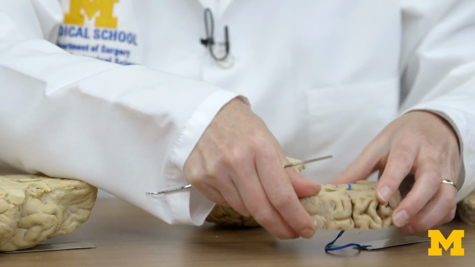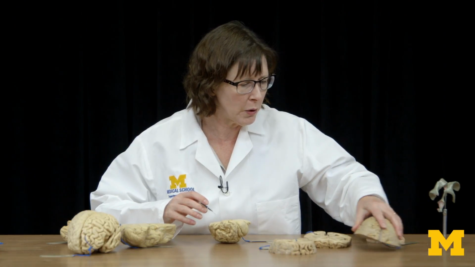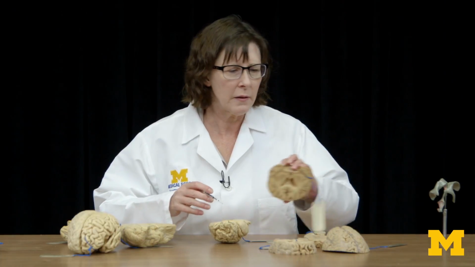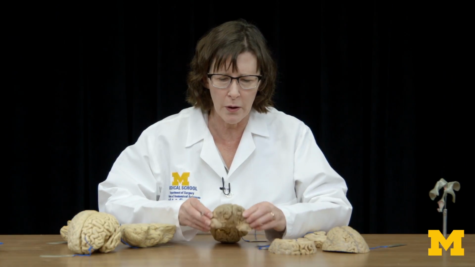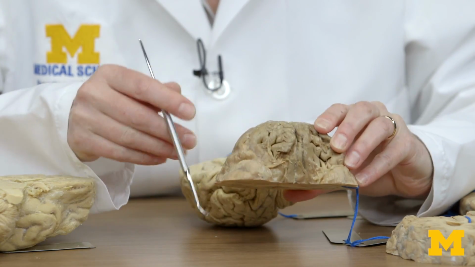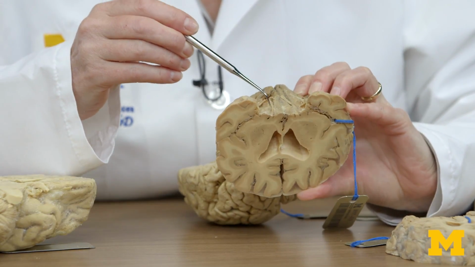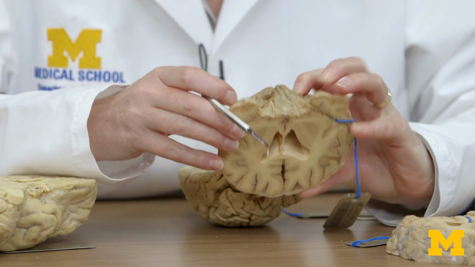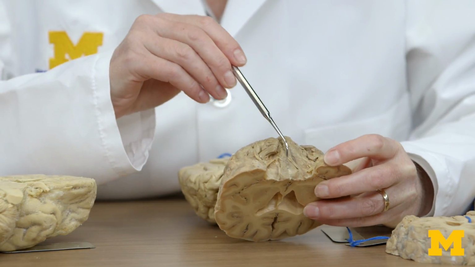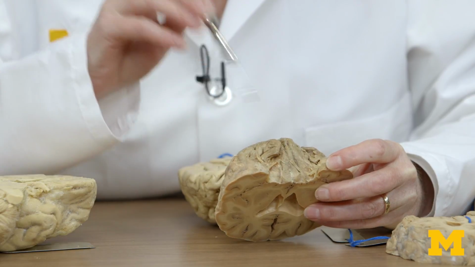So we talked about the fact that you have an anterior horn, a posterior horn, and an inferior horn. And I want to show you how those look in other pieces of the brain. Okay, this is an anterior section of the brain. So this is your frontal lobes right here. And the reason I know that is because I've got the leftovers of my olfactory, and I have this little gyrus under here called the gyrus rectus, so it's really straight.